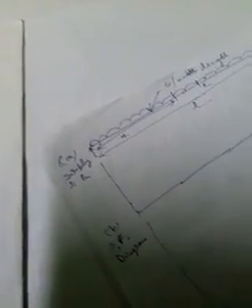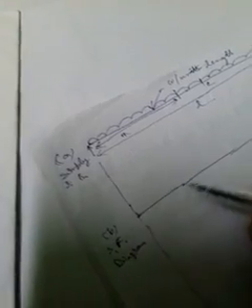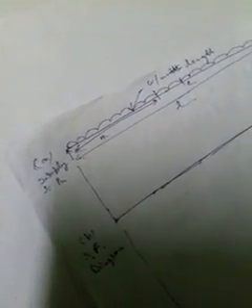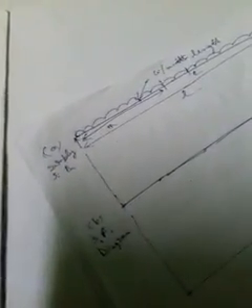Taking another baseline, this will be the BM diagram.